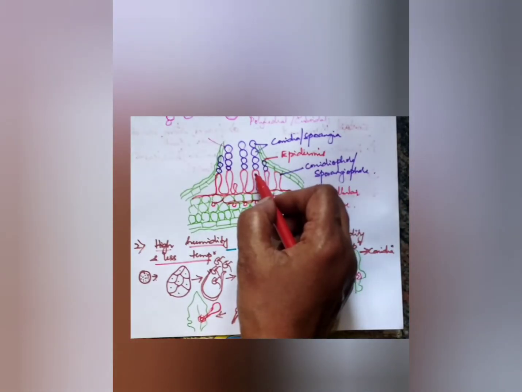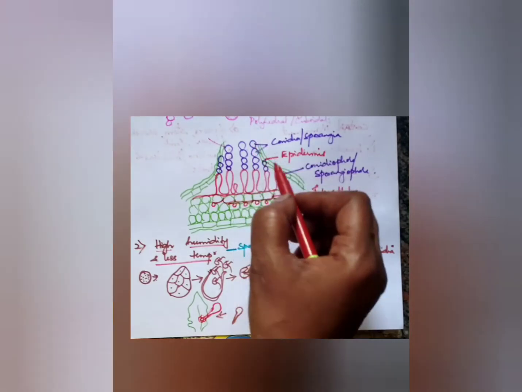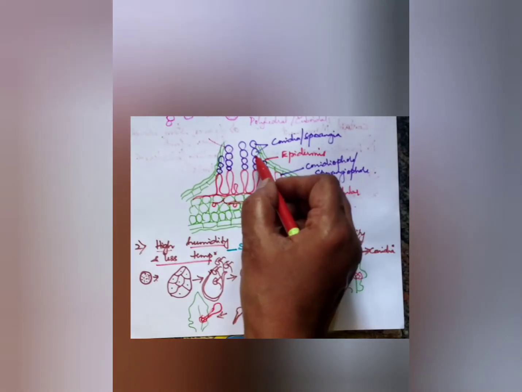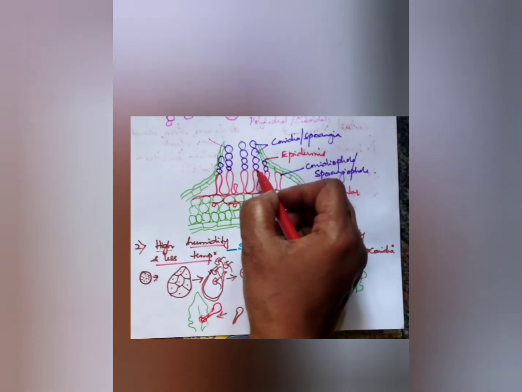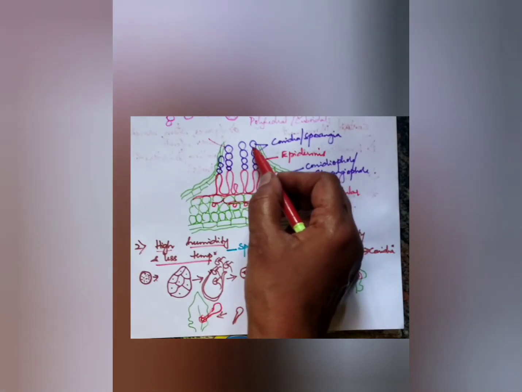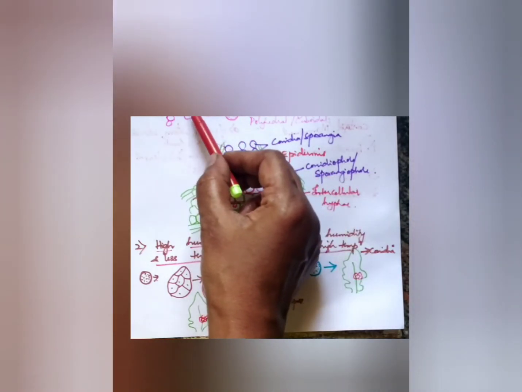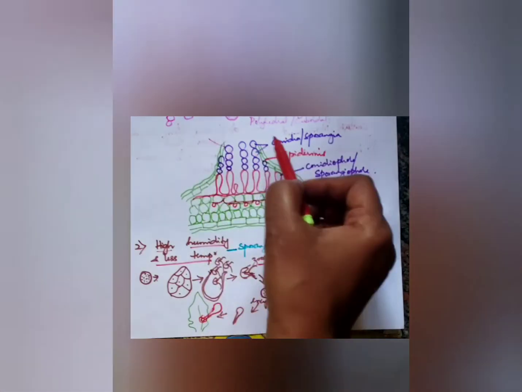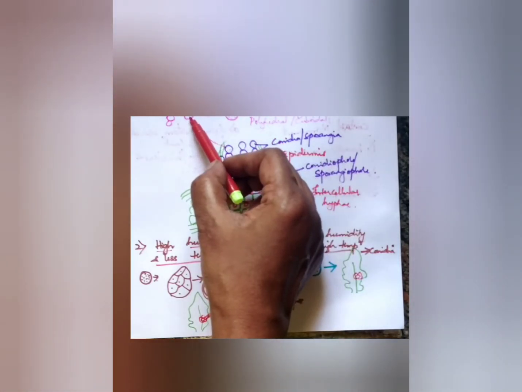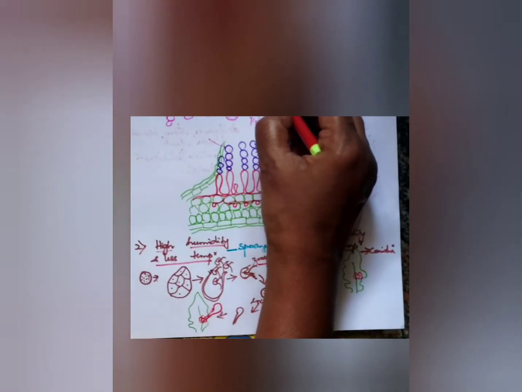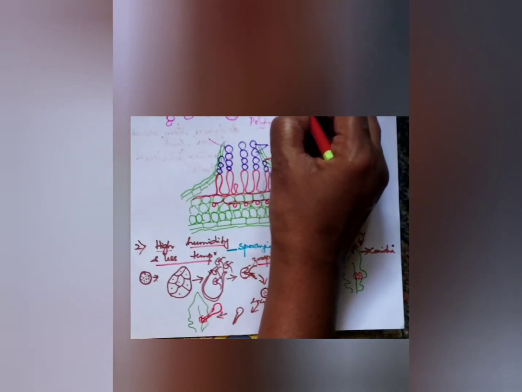These conidiophores cut off a chain of conidia or sporangia. These conidia or sporangia are produced in basipetal succession. Basipetal succession means the younger ones at the base and the older ones at the tip. These conidia are separated from one another by intercalary cells, also called disjunctor cells.